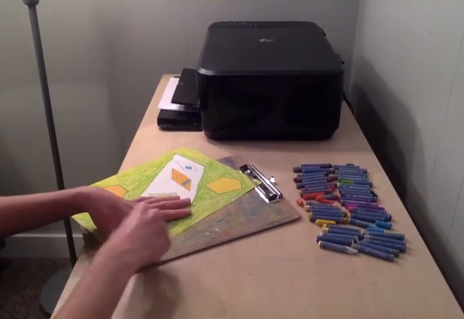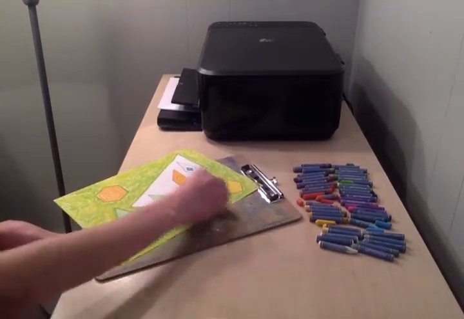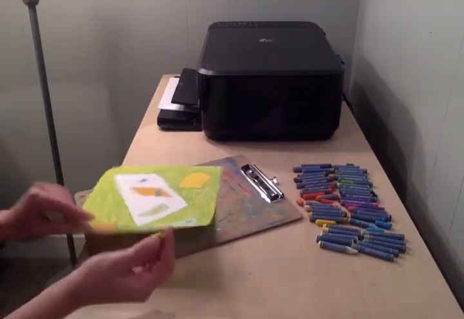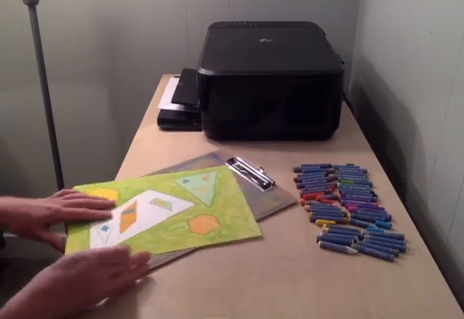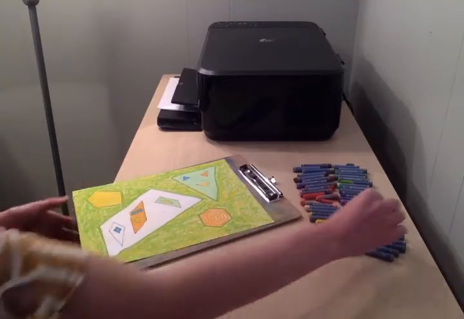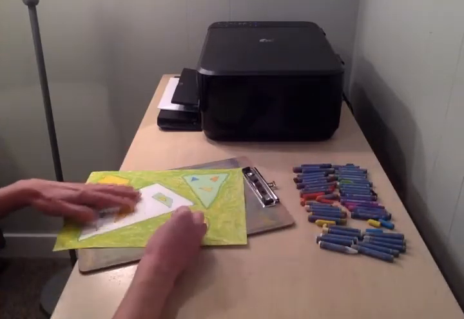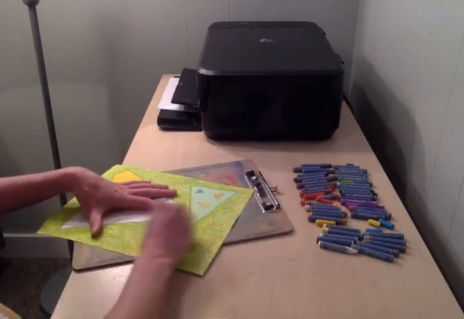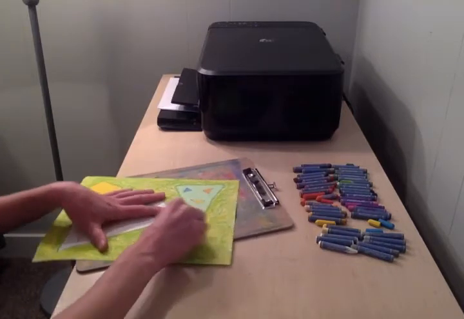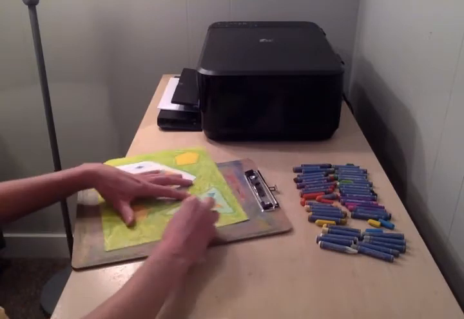If they get too small, then it's hard to use. So if you ever want to break one on purpose, try to break it maybe in half or thirds, but probably not much smaller than that, because that would be a little harder to work with. Get some blue on there.